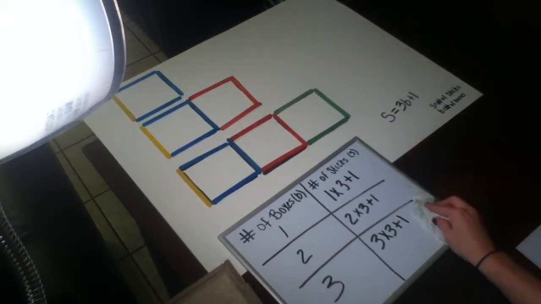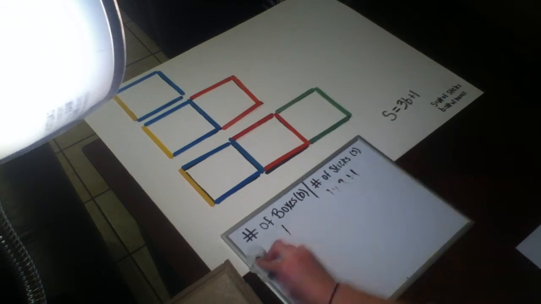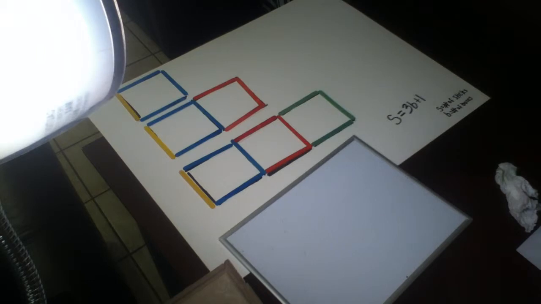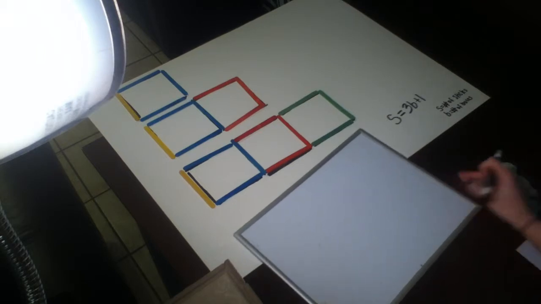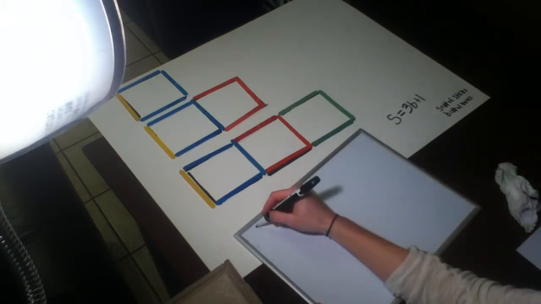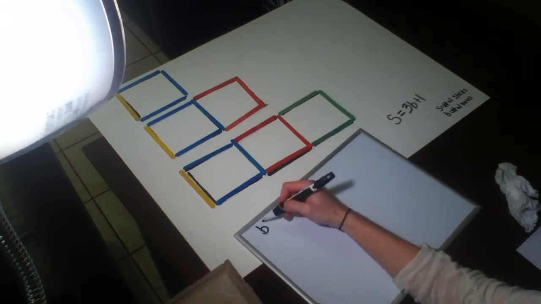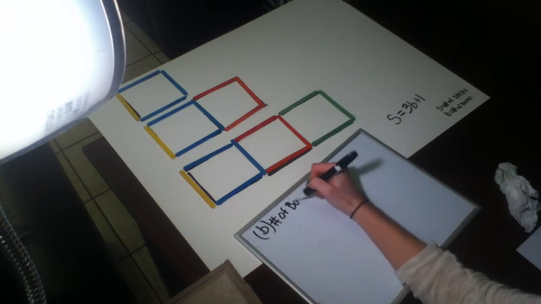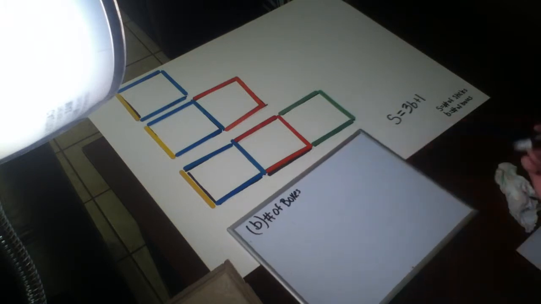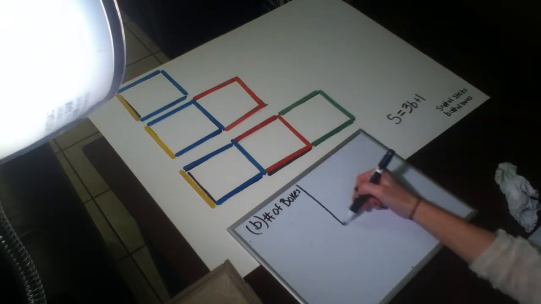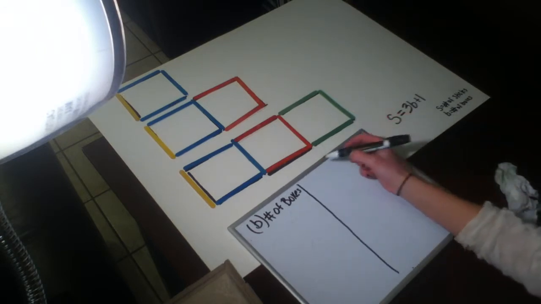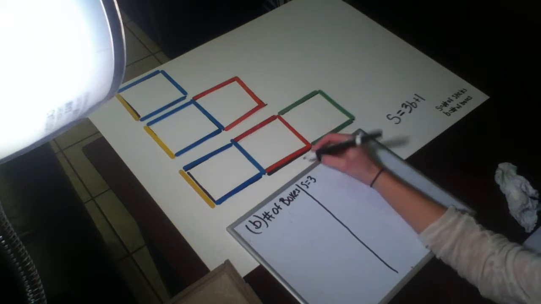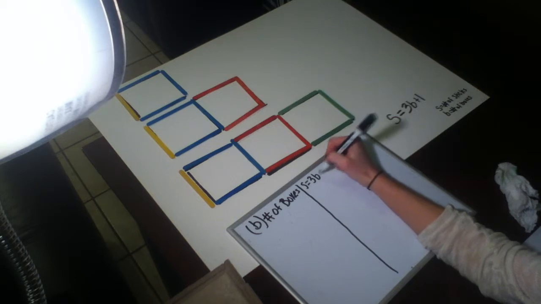So what I'm going to do is erase what I have right here and construct a new one testing these. So we can do B, which is the number of boxes. And then right here, we're going to have our rule, which is S equals 3 times the number of boxes.